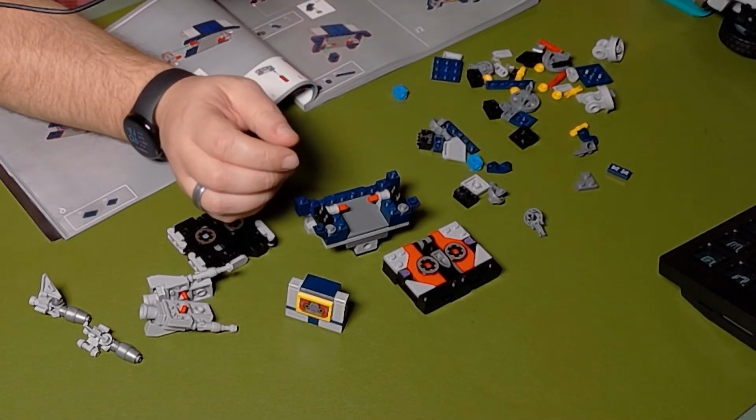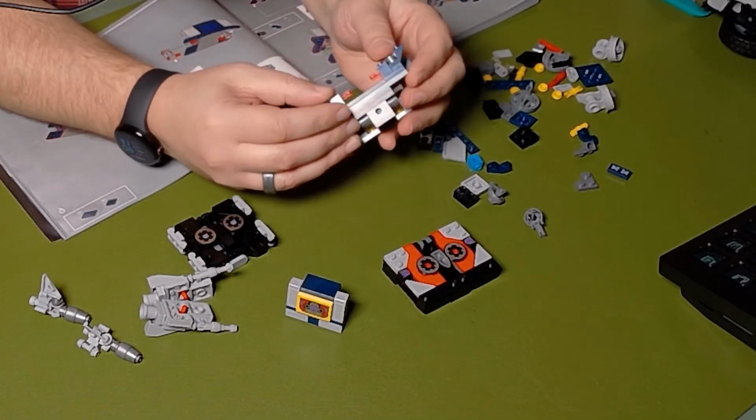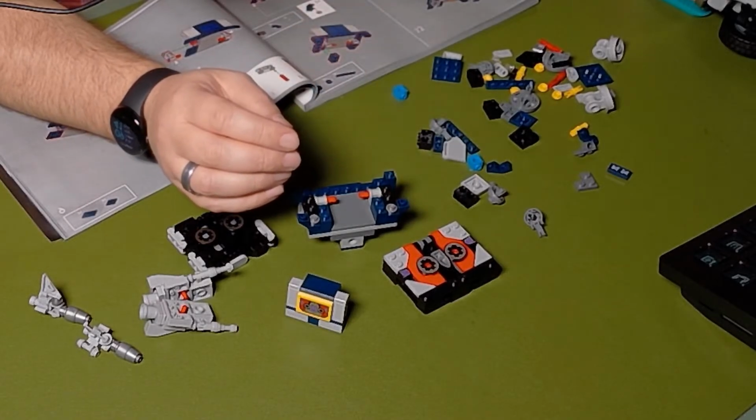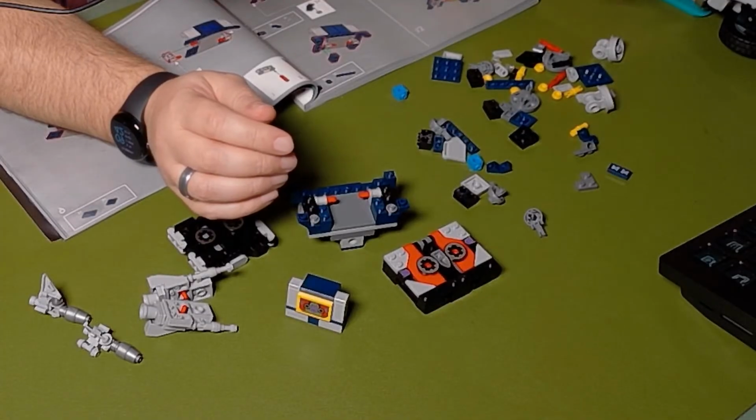I was watching some of his stream today, doing the Pokemon set. I had no idea that set was that big.